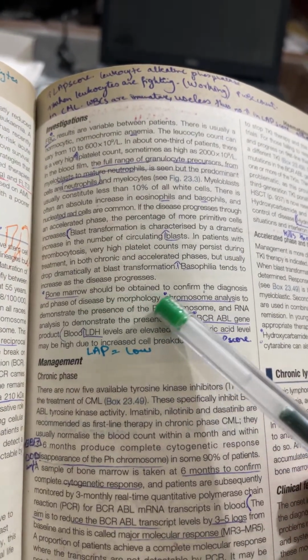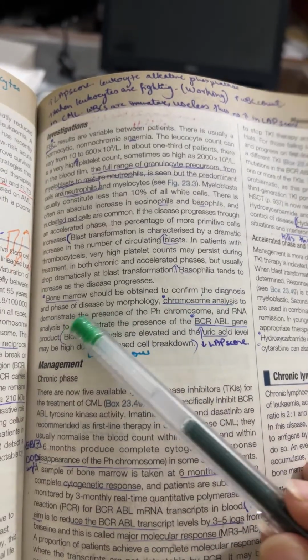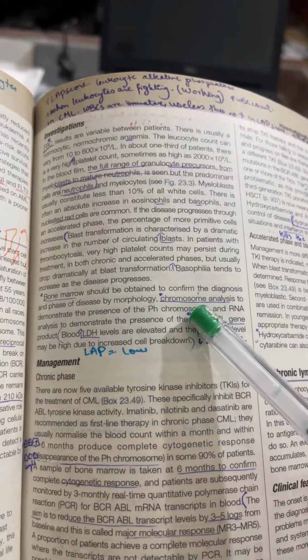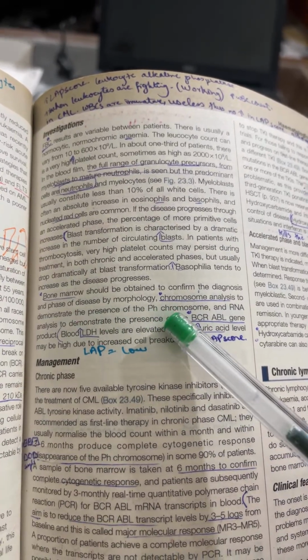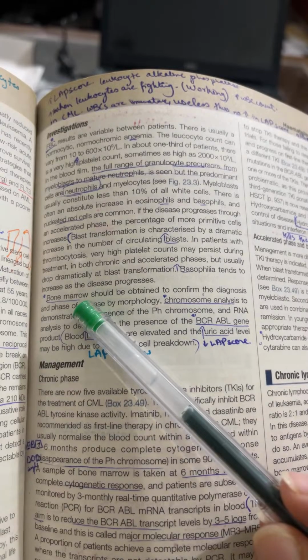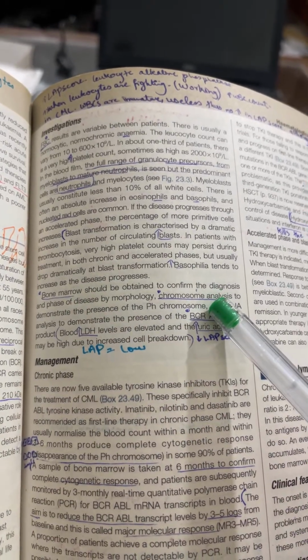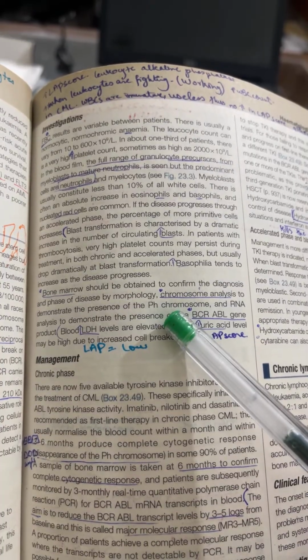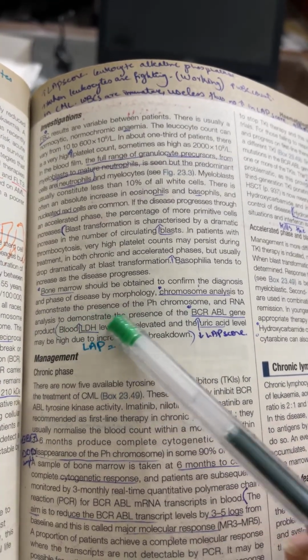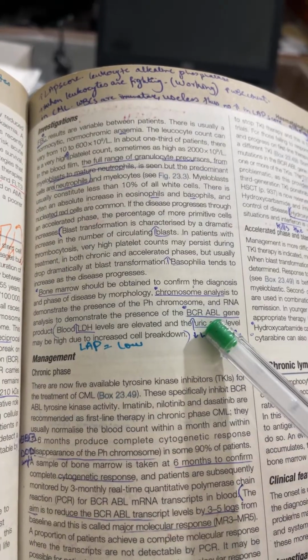Bone marrow should be obtained to confirm the diagnosis and the phase of disease by morphology. Chromosome analysis is done to determine the presence of the Philadelphia chromosome, and RNA analysis to demonstrate the BCR-ABL gene product.